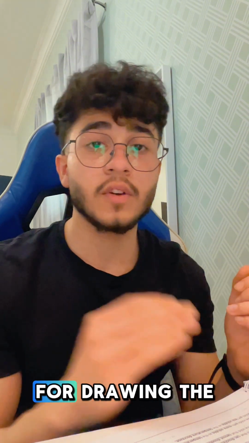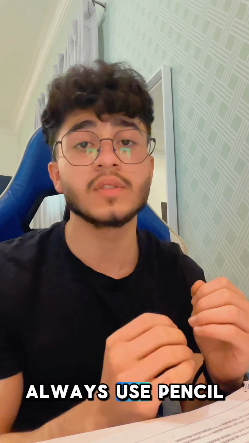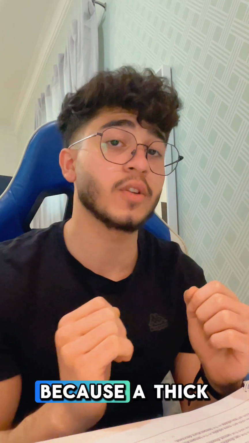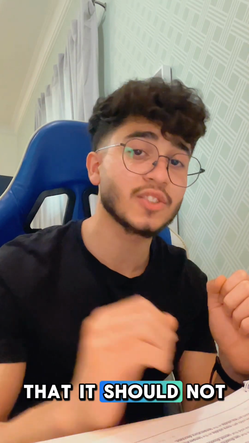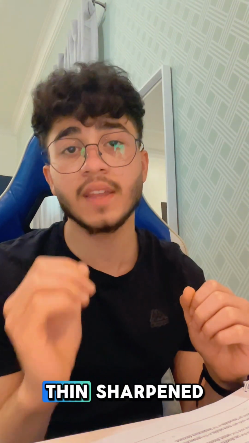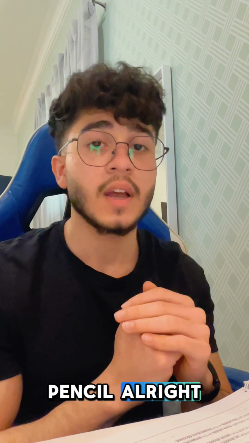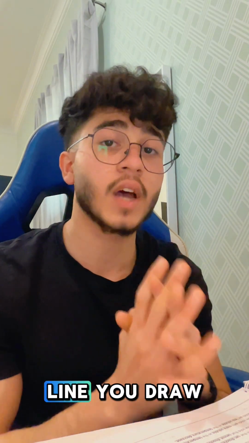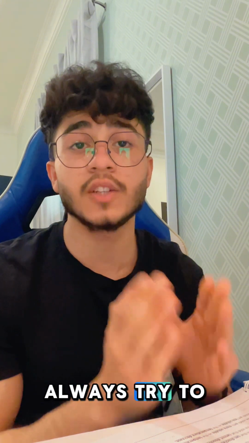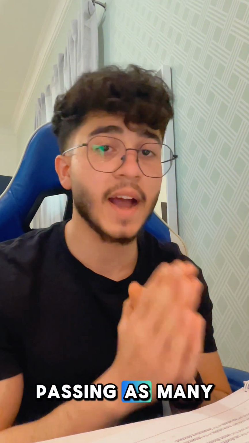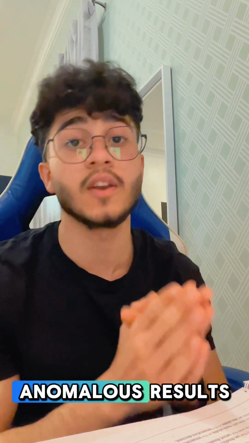Now, as for drawing the graph, always use pencil, and a sharpened pencil, not a thick pencil, because a thick pencil which is not sharpened may make the line pass some points that it should not pass. So always use a thin sharpened pencil, all right. And of course, as we are graphing, you always need to make sure that whatever line you draw, whether it's a curve or a straight line, or intersecting lines, always try to make it best fit, passing as many points as possible, avoiding all the anomalous results.